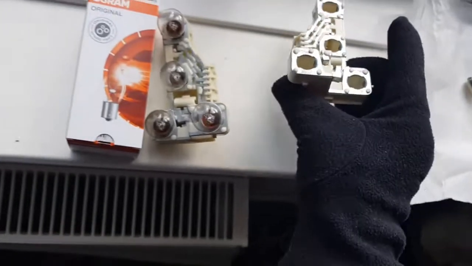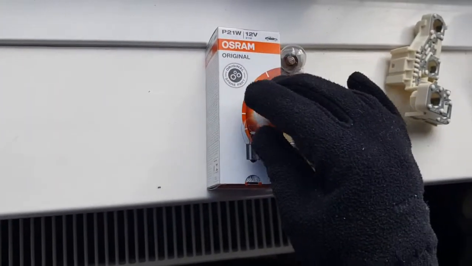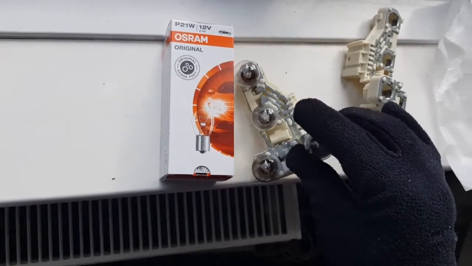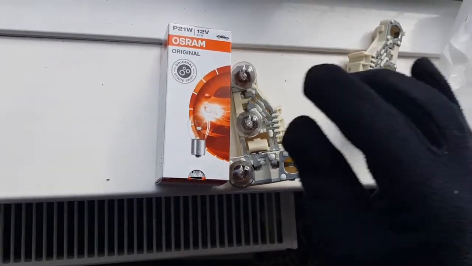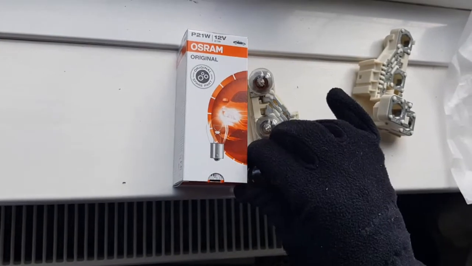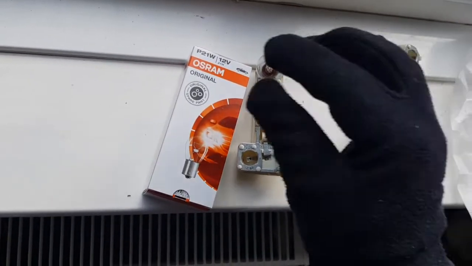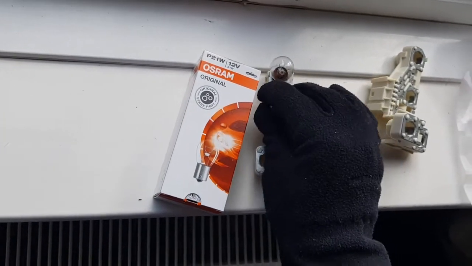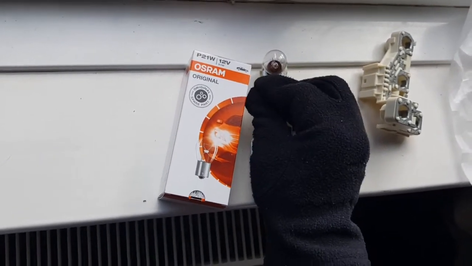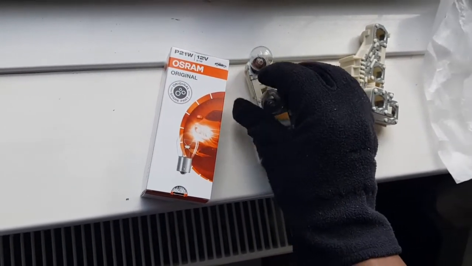It's pretty important, obviously. On some cars you have a red light bulb for the indicator. You don't want to install the wrong light bulb. To remove the light bulb, you just press down and turn it anti-clockwise, and it just pulls out.